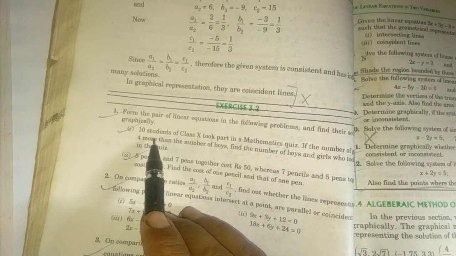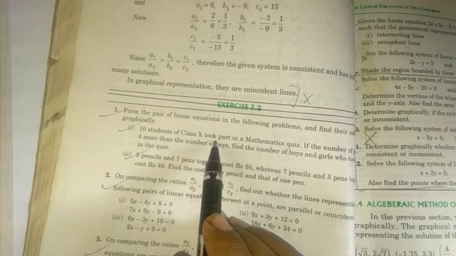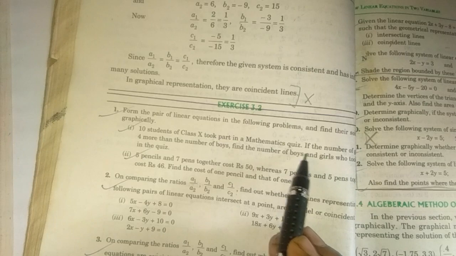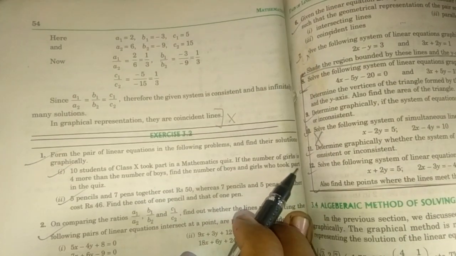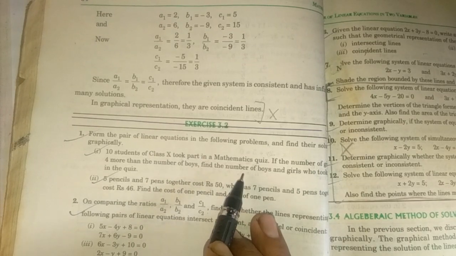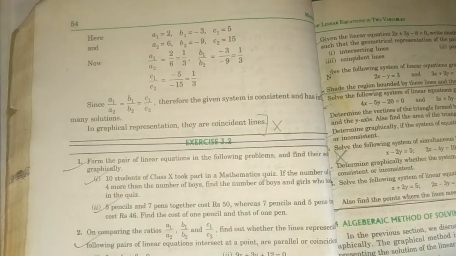Our first question is: 10 students of class 10th took part in a mathematics quiz. If the number of girls is 4 more than the number of boys, find the number of boys and girls who took part in the quiz. So come, let's solve this question.